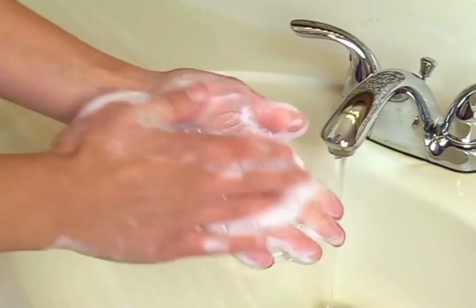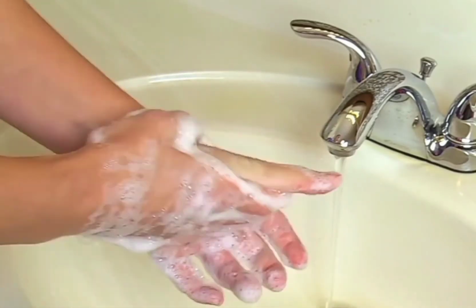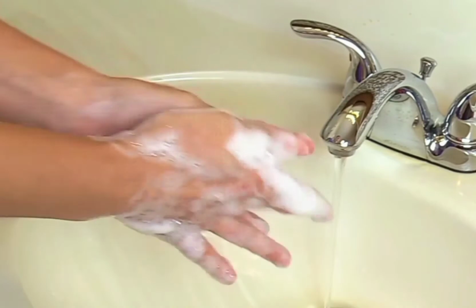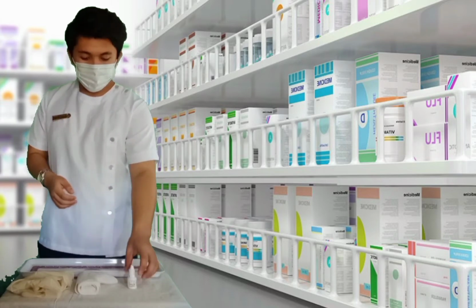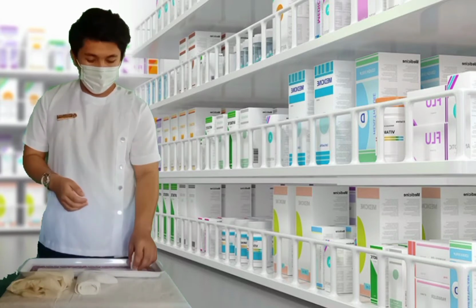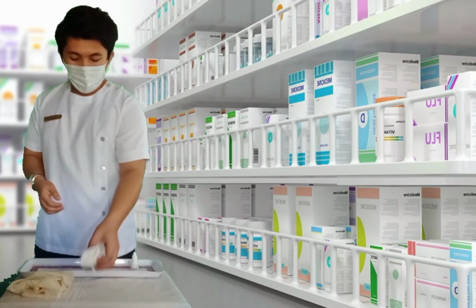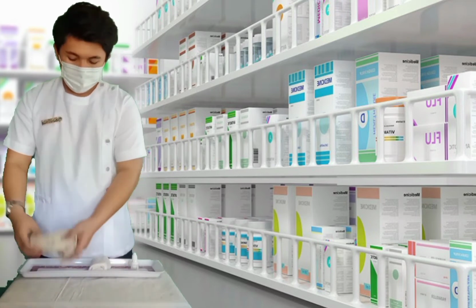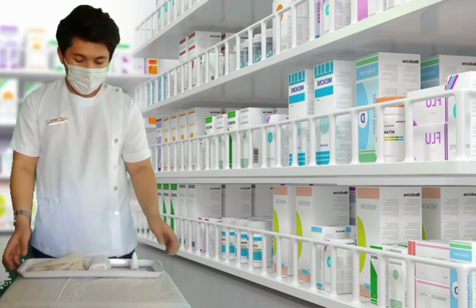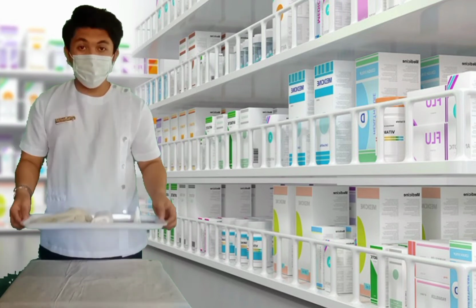Step 3. Perform hand hygiene to prevent the spread of microorganisms. Step 4. Place medication on a tray or move the medication cart outside of the patient's room, or prepare for administration in the medication area. Organization facilitates error-free administration and saves time.